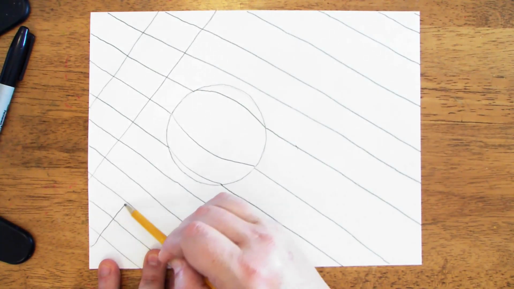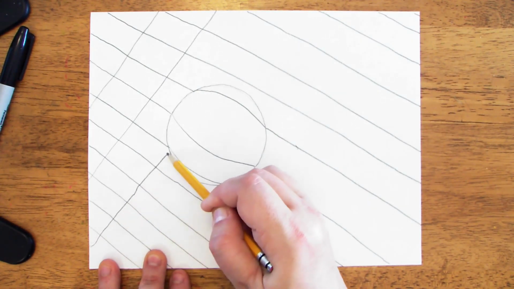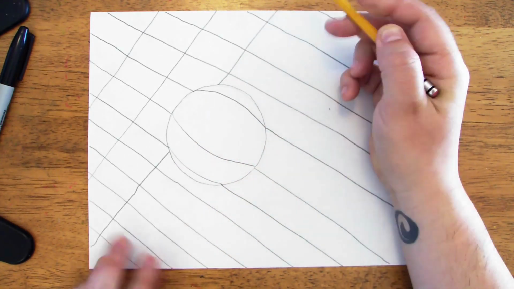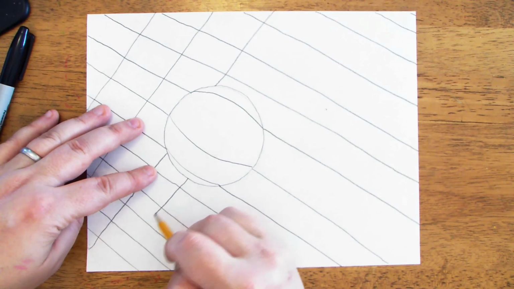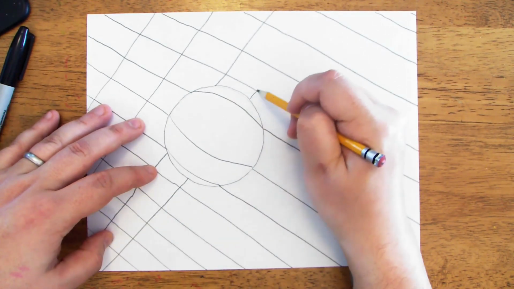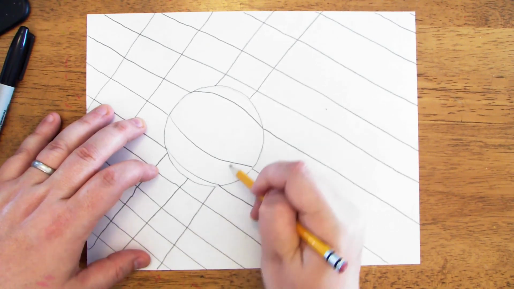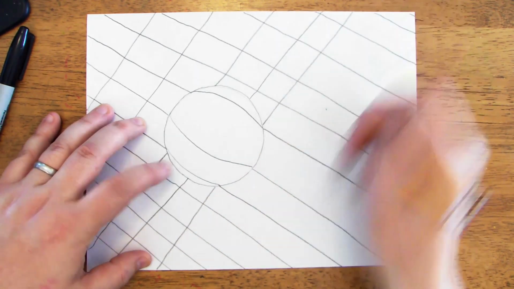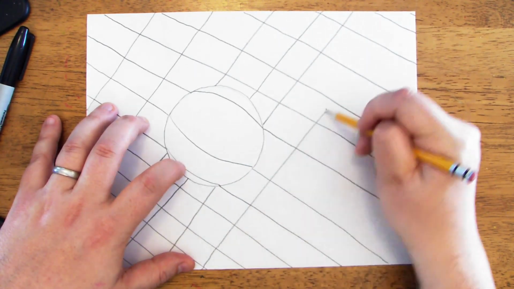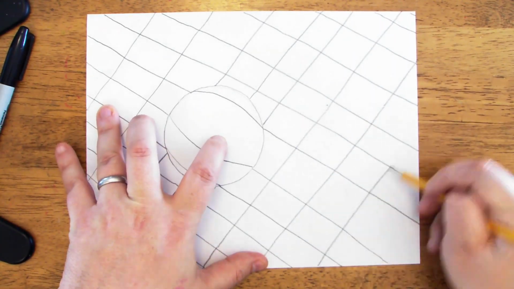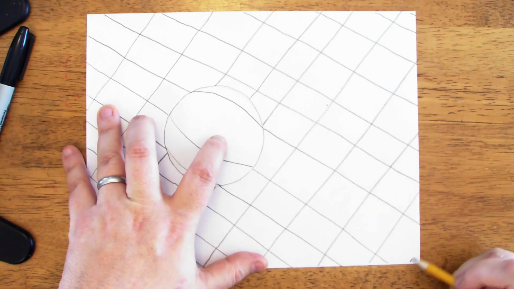So again, when I get to the edge of that circle, I'm going to stop, pretend to draw that line, and then continue it through to the other side. And I'm going to do that on all of these lines going all the way up and across in the opposite direction of my first set of parallel lines. I'm going to go all the way to the edge of my paper.